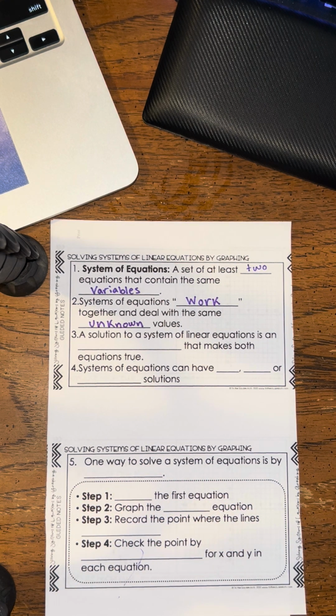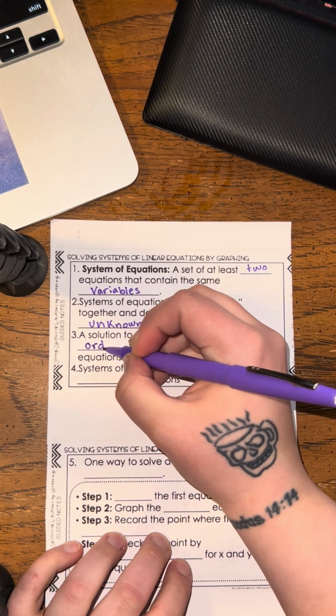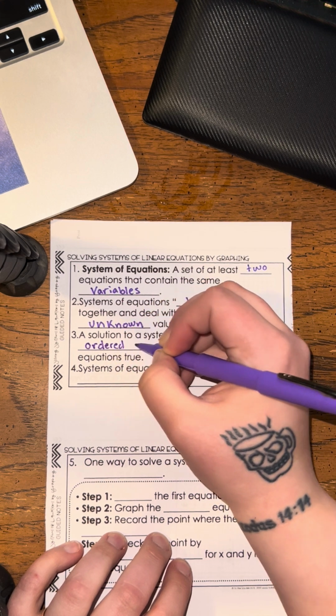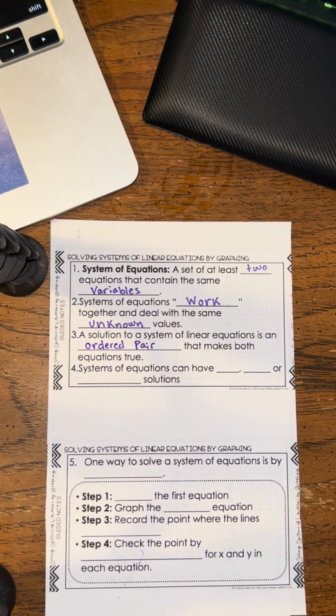Number 3, a solution to a system of linear equations is an ordered pair that makes both equations true. So right here, we're going to write ordered pair. And number 4, systems of equations can have a 1, 0, or infinite solutions.